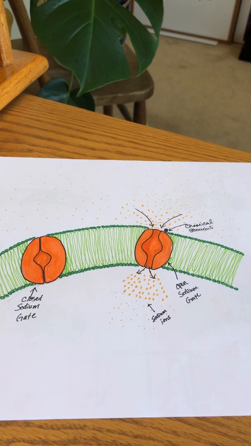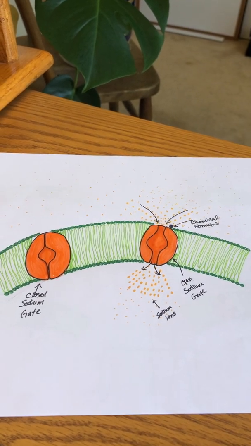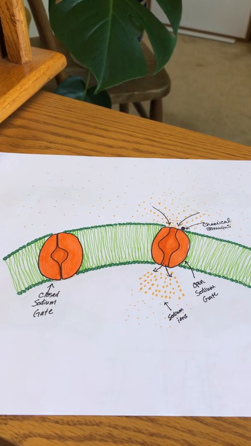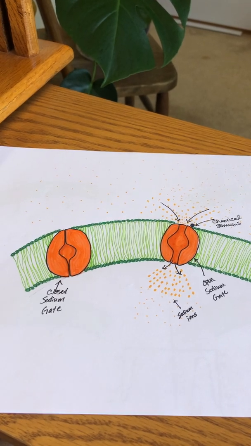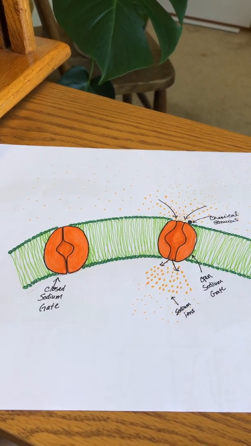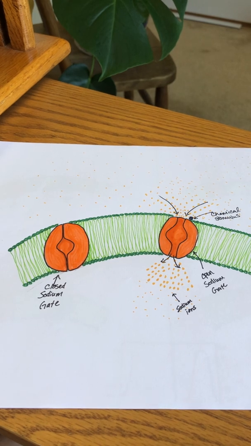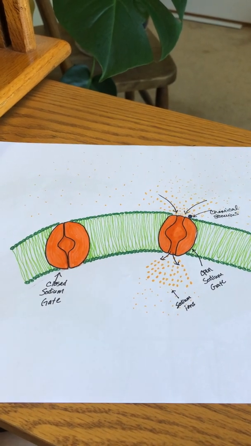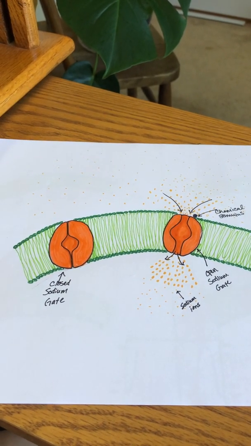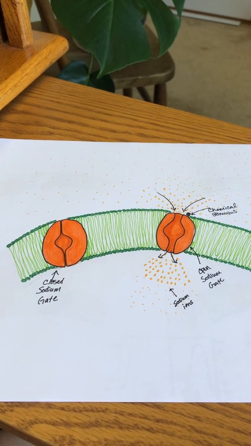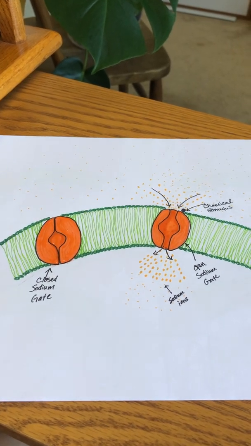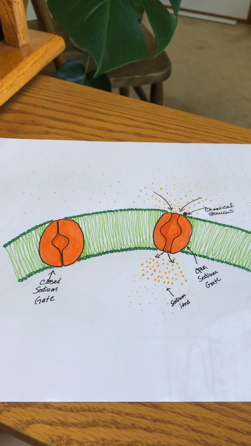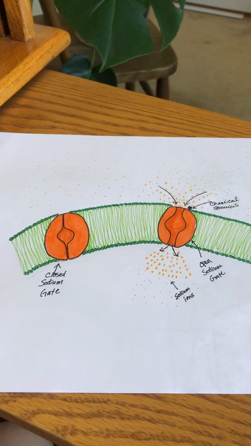There are a few things about a local potential that you might want to know. Each one is graded. They vary in magnitude depending on the strength of the stimulus. The more stimulus, the more sodium gates open. The more sodium ions enter the ICF, which then depolarizes the membrane to a greater and greater degree.